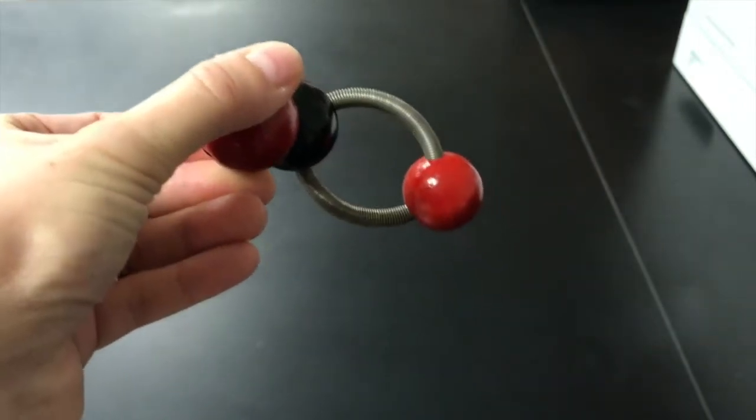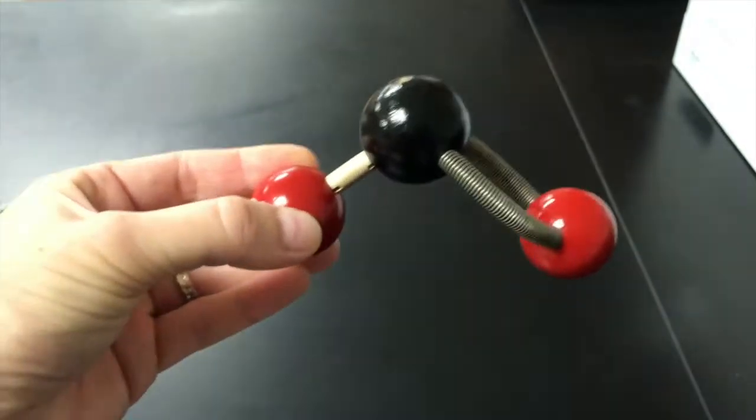So double bonds are really easy. All you have to do is use those springs right there.